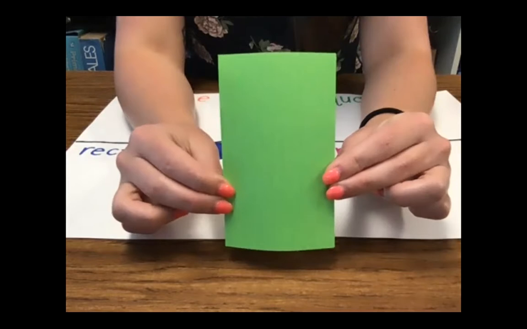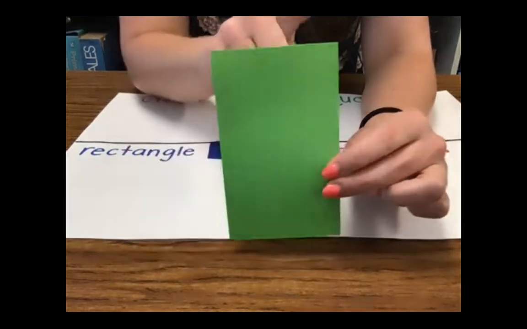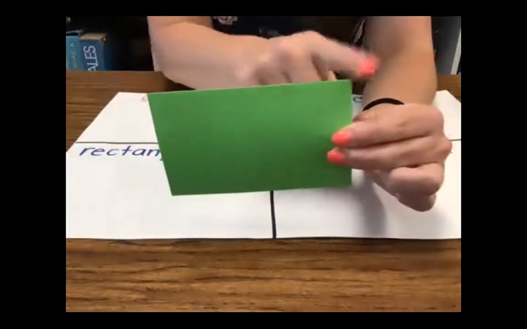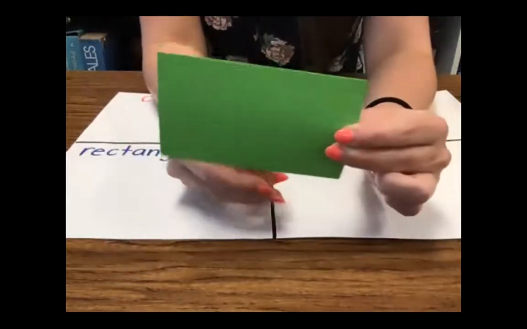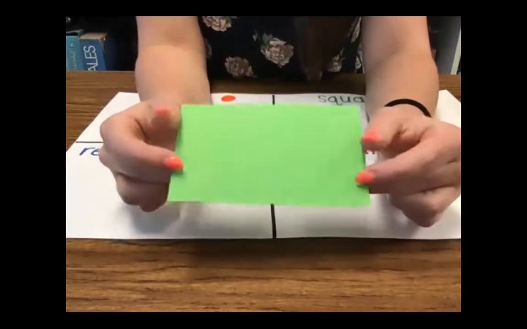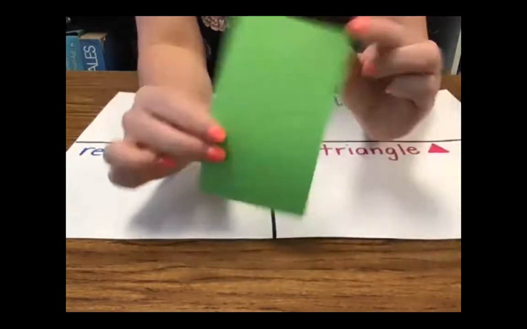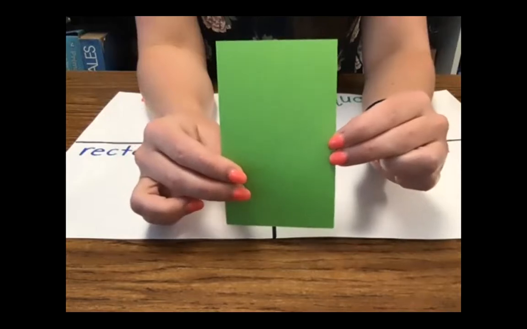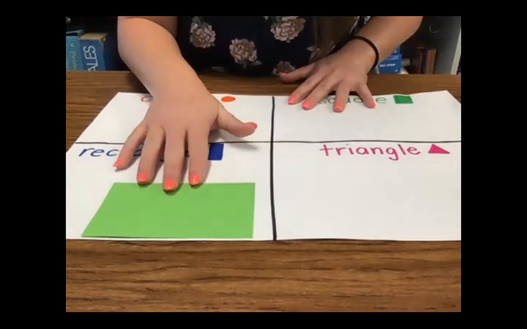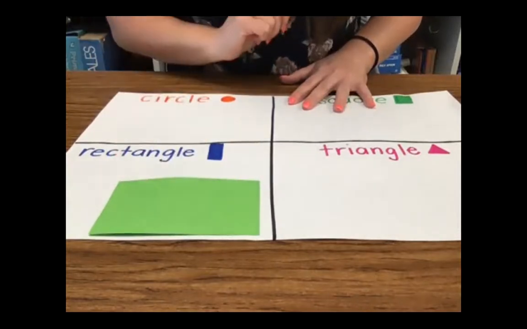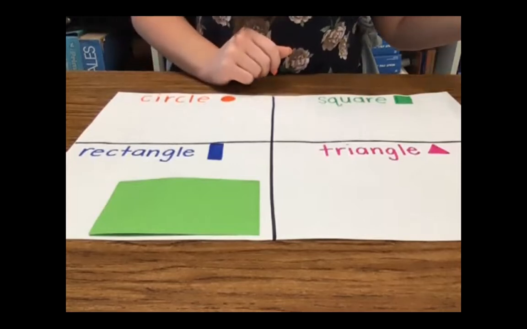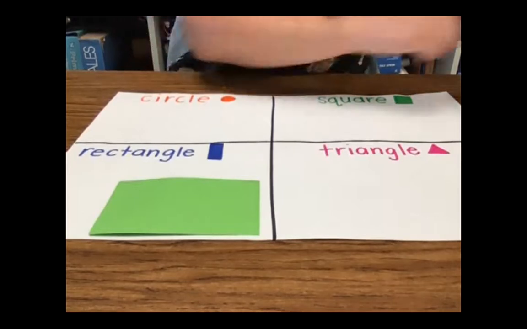What do you think? Yeah, I agree with you. We have 1, 2 short sides, and then we have 1, 2 long sides. So who remembers the name of the shape that has 2 short sides and 2 long sides? Do you remember? Very good. It is a rectangle. So I'm going to place it right here in this box that says rectangle. Wow, you guys are smart. All right, are you ready for our next object? Let's see what else I have in here.